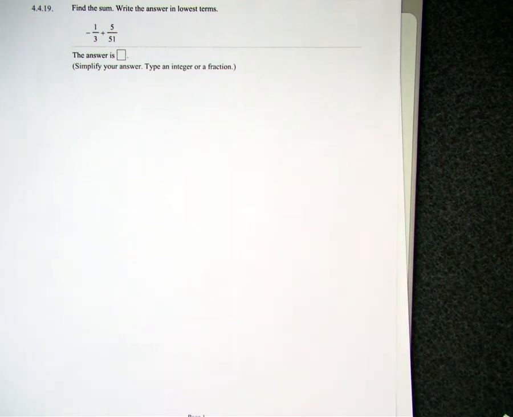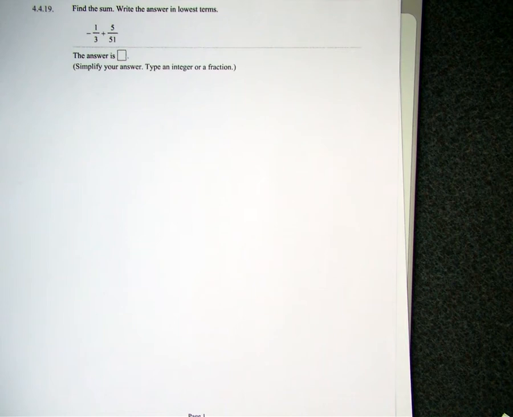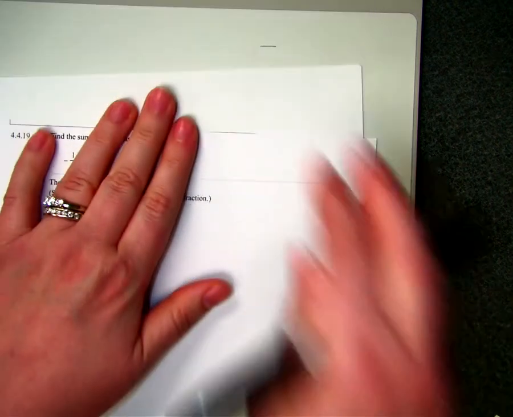All right, let's look at how to find the sum of two fractions. So first thing we need to notice is that our fractions do not have a common denominator. You cannot add or subtract pieces from one fraction to the other without having a common denominator. So let me show you a little example.